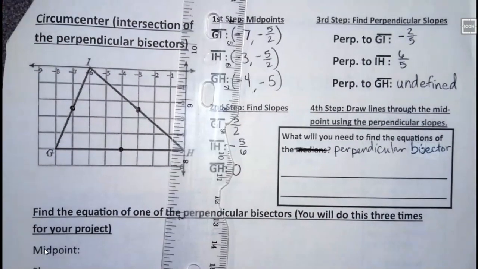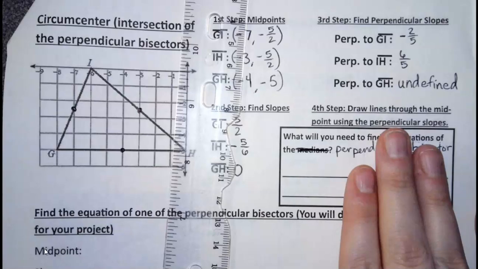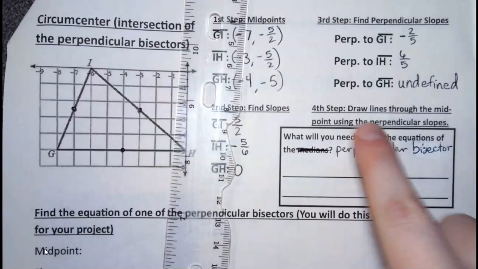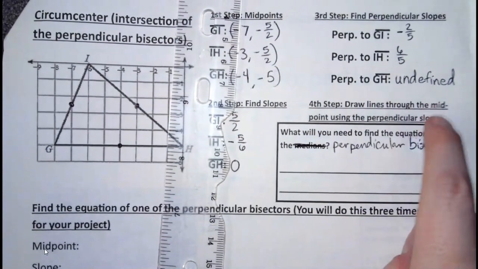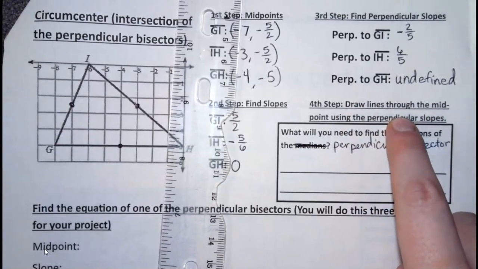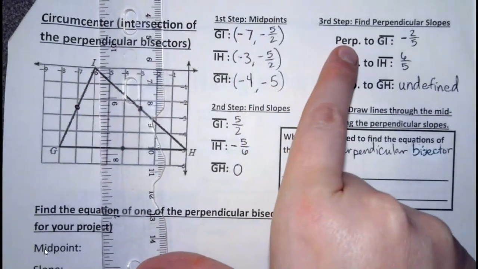All right, in order to draw these, it tells you what to do. I cannot tell you how many people get these mixed up, and they're like, oh, I'm doing the perpendicular bisectors, but I see them end up drawing them like the medians, or drawing them like the altitudes. No, it tells you what to do. If you're working on the circumcenter, draw it like this. You're going to start with the midpoint, and you're going to use the perpendicular slopes. So I'm going to start with this midpoint, and I'm going to use this slope.